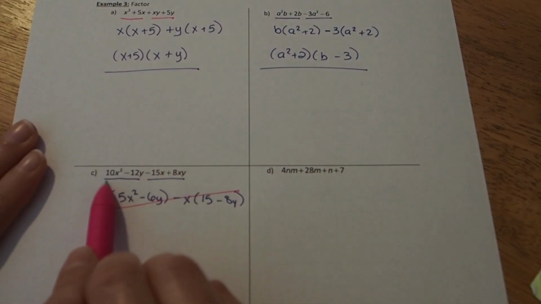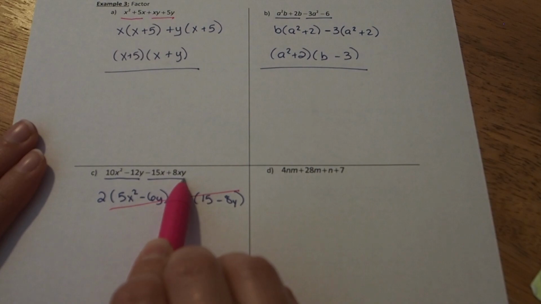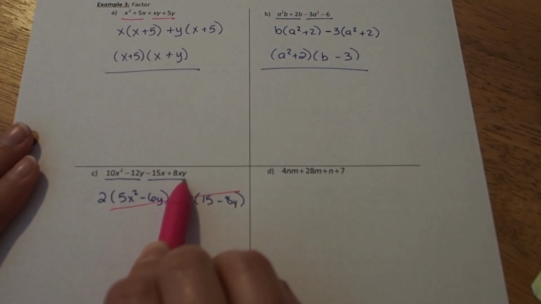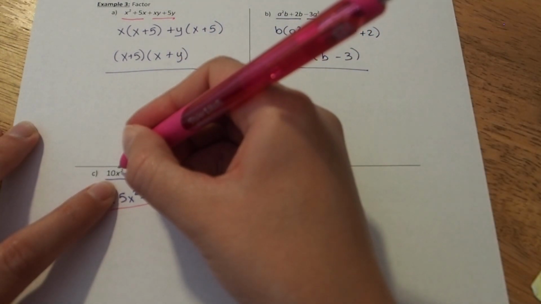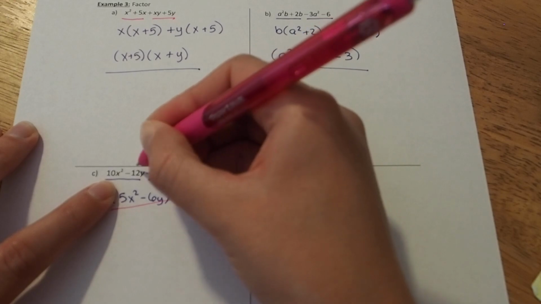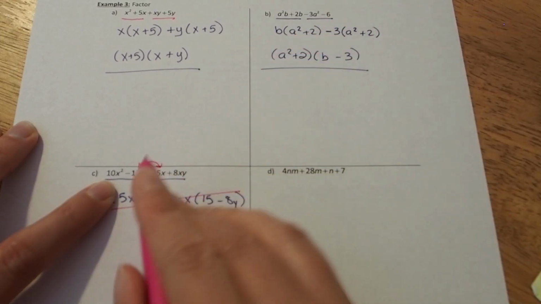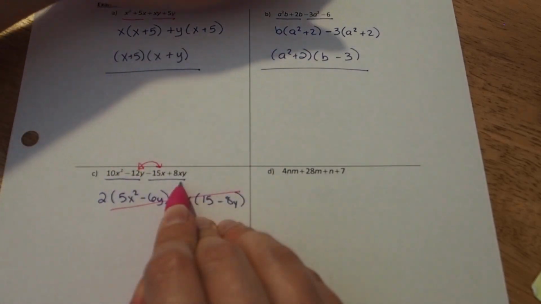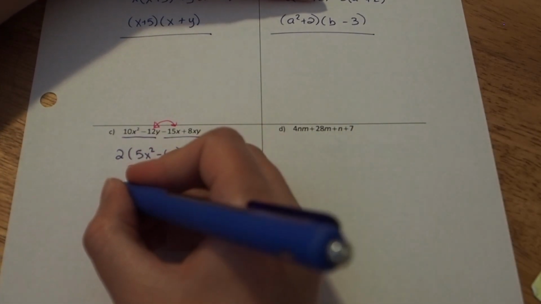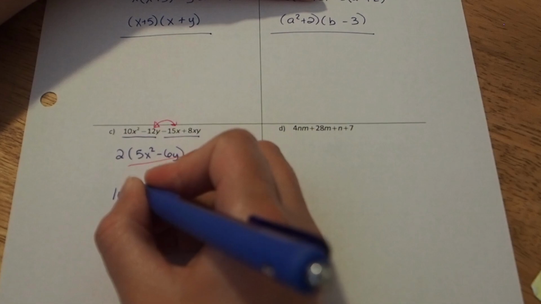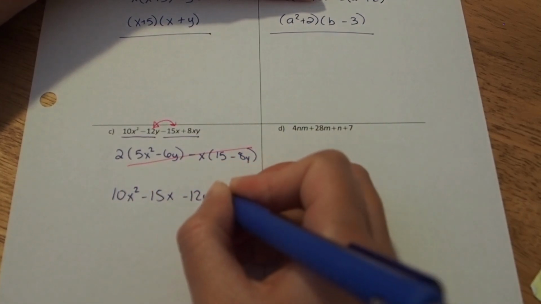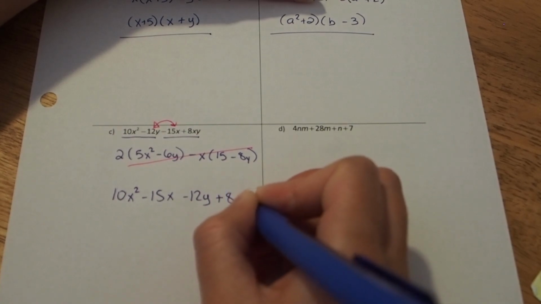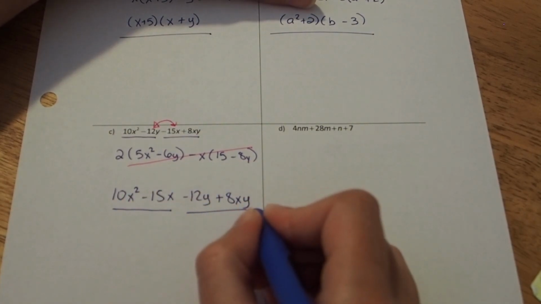Sometimes the way that the question is pre-ordered is not the way that it needs to be so that you can factor it. Sometimes you need to rearrange the terms before you can get it to factor. So let's try just switching the order. Let's try to put the 10x squared and the 15x squared together. So we're just basically going to switch the order of these 2 terms and put the 12y and the 8xy together. Okay? Might have to reorder. So let's try it as 10x squared minus 15x minus 12y plus 8xy. Let's see if it factors a little better in this order. And if not, we'll switch them again.